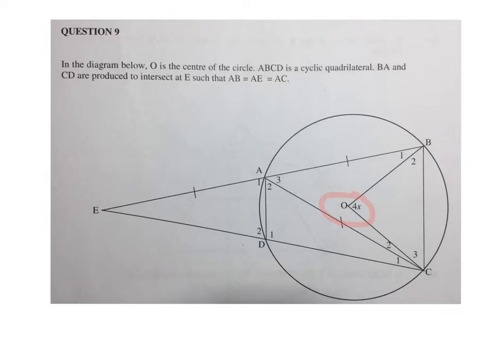Firstly, they said in the diagram below, O is the center of the circle. So that is the center of the circle. A, B, C, D is a cyclic quadrilateral. So that red quadrilateral is a cyclic quad. Then they said BA and CD are produced to intersect at E. This produced always means that this is a straight line and that is a straight line.